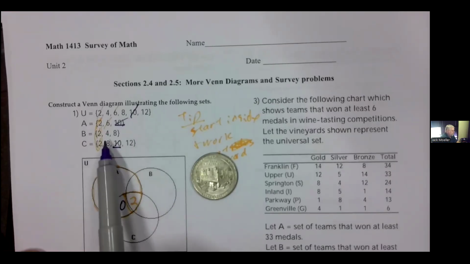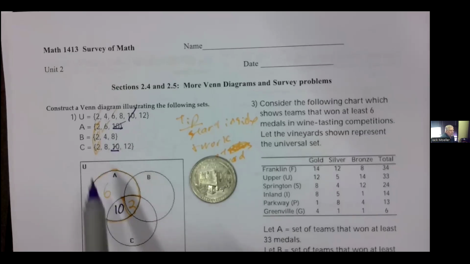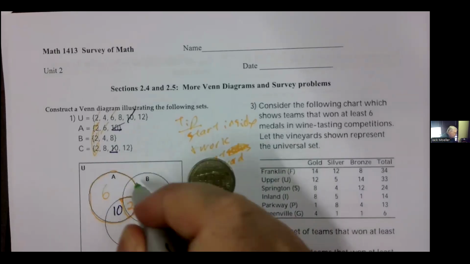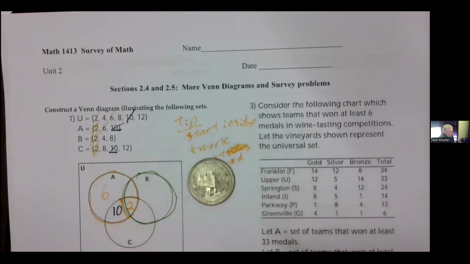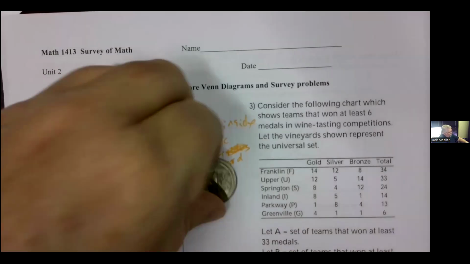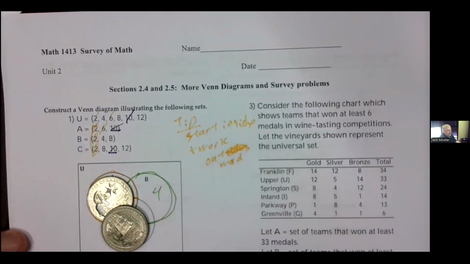Now for B, we haven't placed the 4 and the 8. For the 4, is it in any other set? No. Since the 4 is not in any other set, it's only in B. And where's the region that's only in B? Of those 4 regions, where is only B? Well, it can't be in A, can't be in C, but right there is only in B.